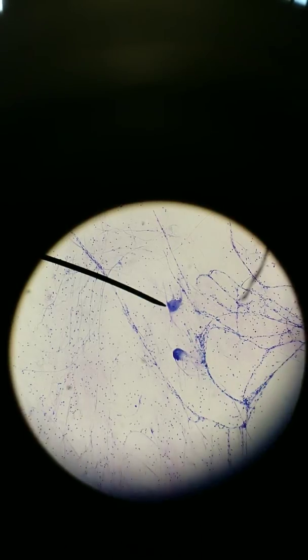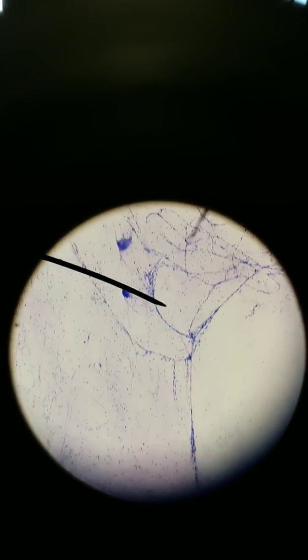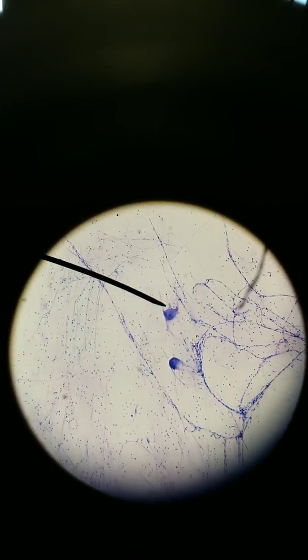All these other tiny little dots, these nuclei, these are other cells and they are not neurons. Those are types of glial cells, and we'll get into that later. But these big branched ones are neurons.